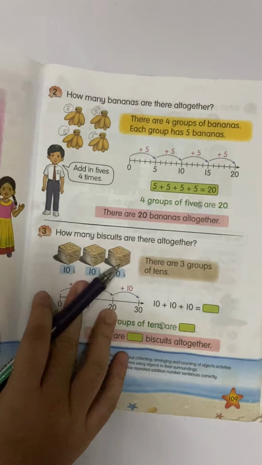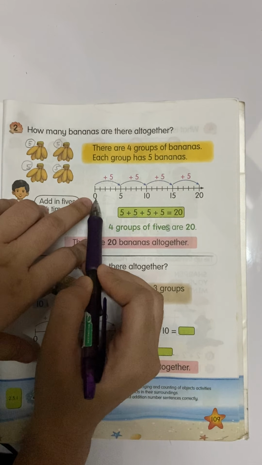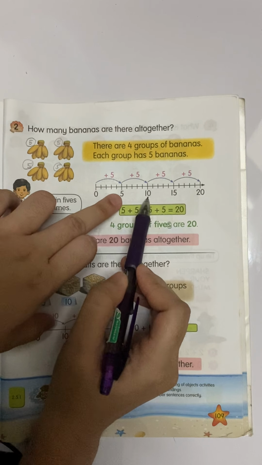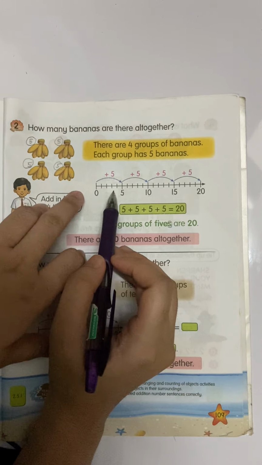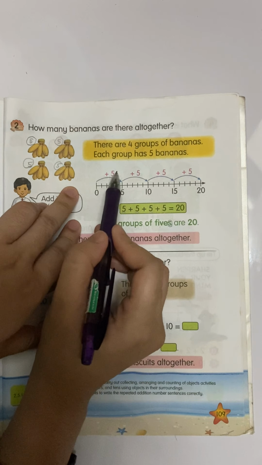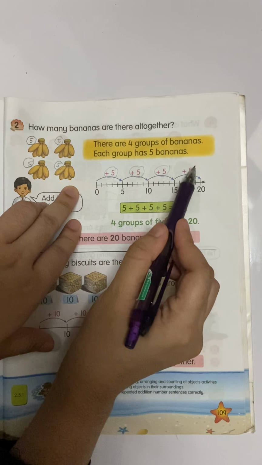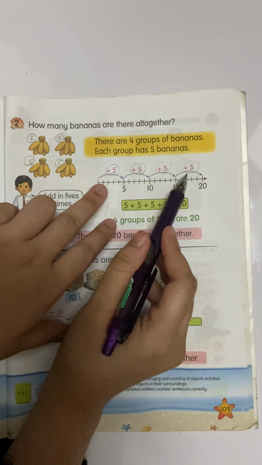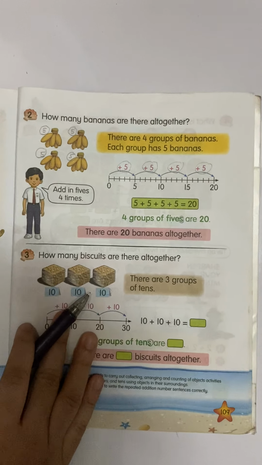Let's look at the scale here. 0 to 5, 5 to 10, 10 to 15, 15 to 20. Let's count this one. 1, 2, 3, 4. 4 times of adding 5s.